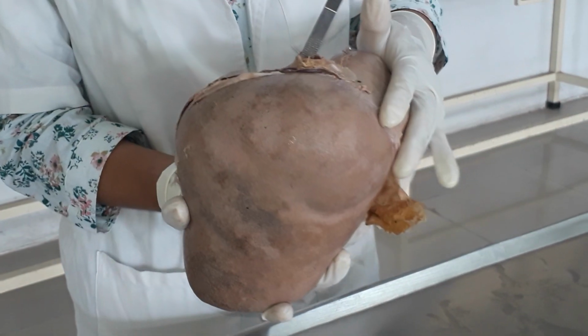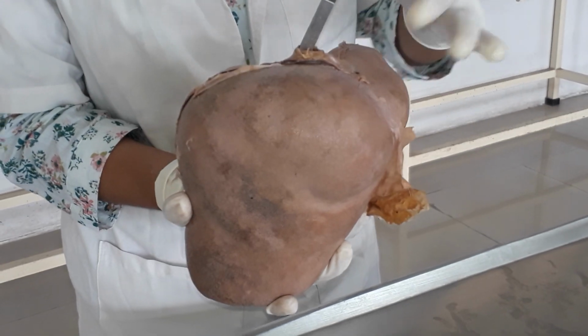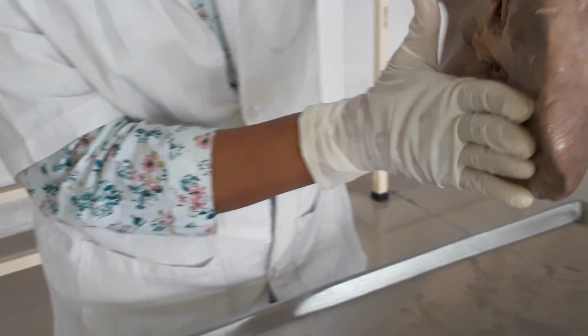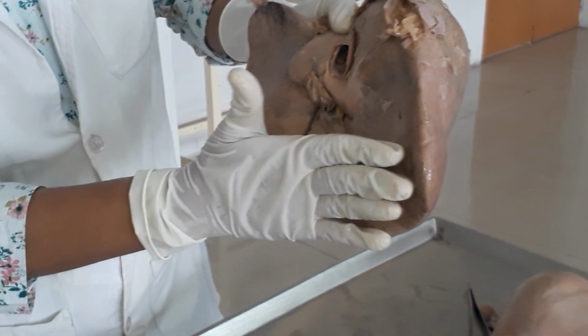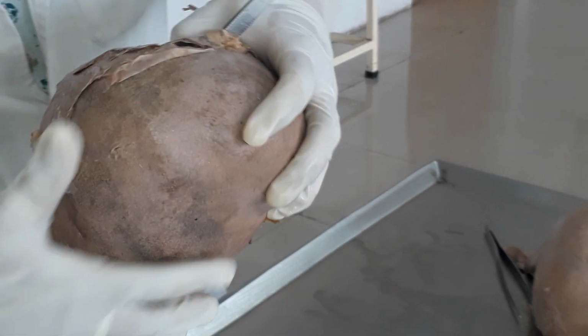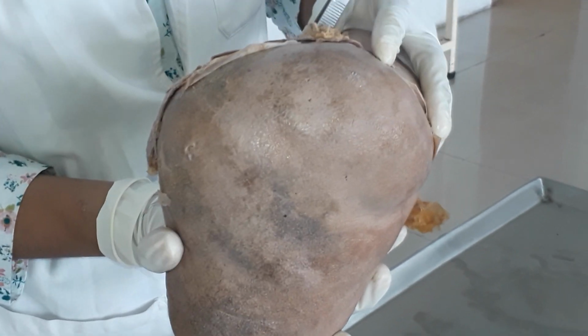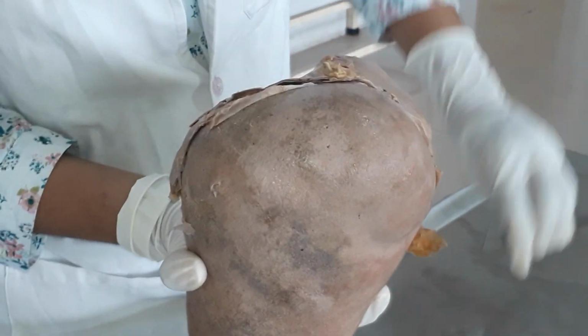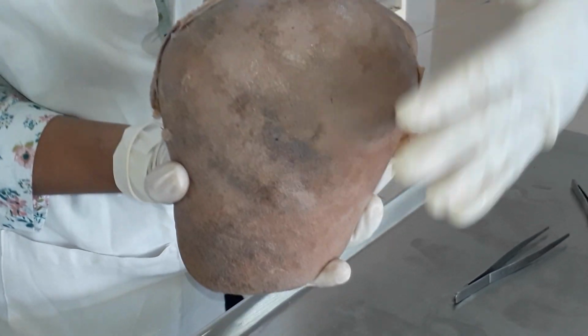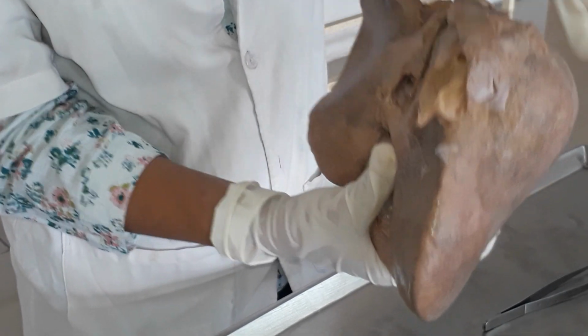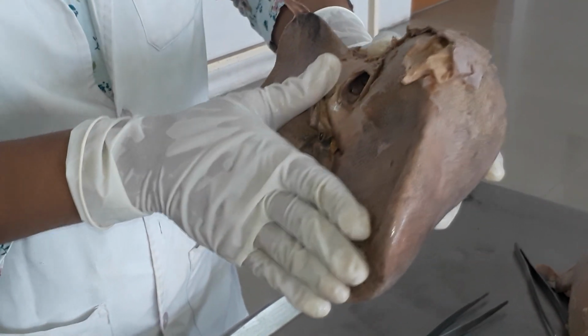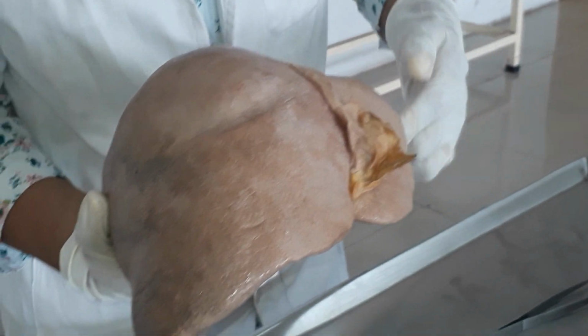Most of the area is covered by the diaphragm and related with anterior abdominal wall, except this lower portion, which is called visceral surface or inferior surface. Rest all area can be called diaphragmatic or parietal surface, which can again be divided as right lateral area, anterior area, superior surface and posterior surface. I will repeat again: right lateral, anterior, superior and posterior surface. This is the inferior or visceral surface. The border which is clearly seen is the inferior border, which is very sharp.